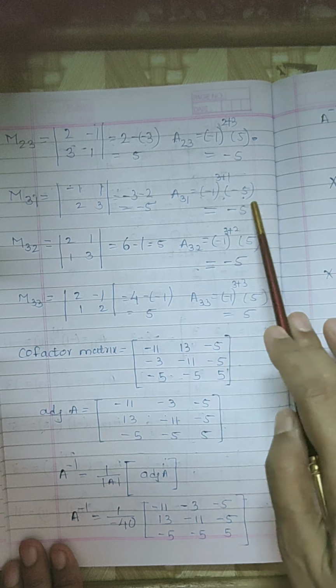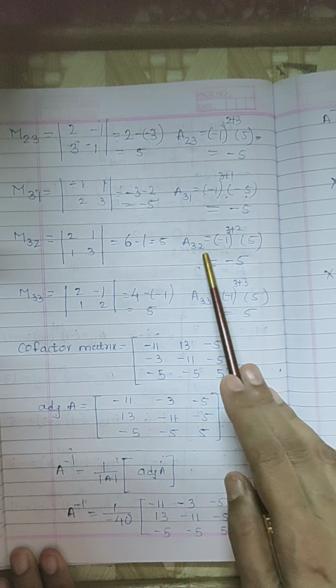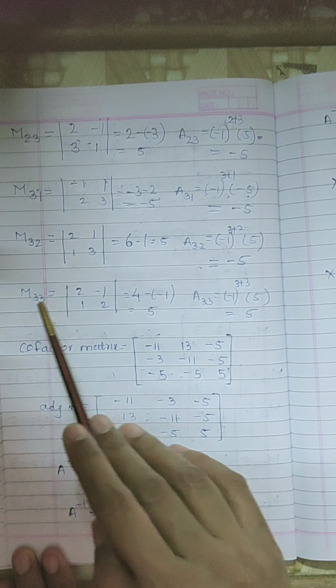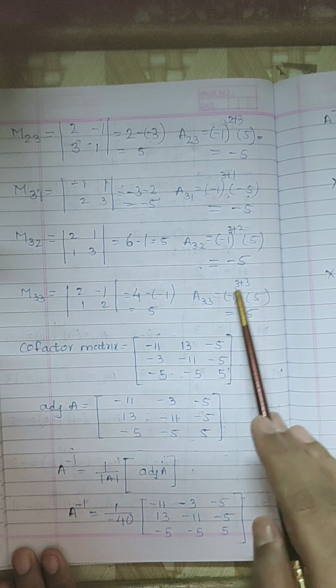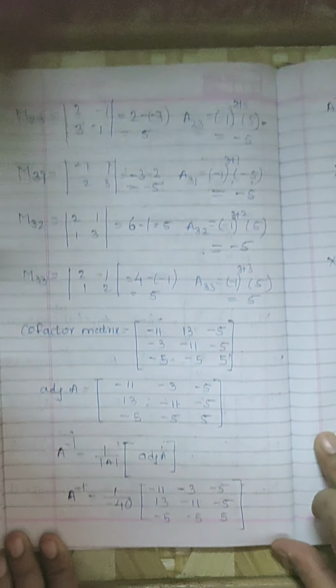A32, 2, 1, 1, 3. That is 6 minus 1 is 5. Therefore A32 is equal to, this is odd, so this is minus and this is 5. That is minus 5. And M33, the value is 5. And this is even, so the value remains 5. Now write down the cofactor matrix.